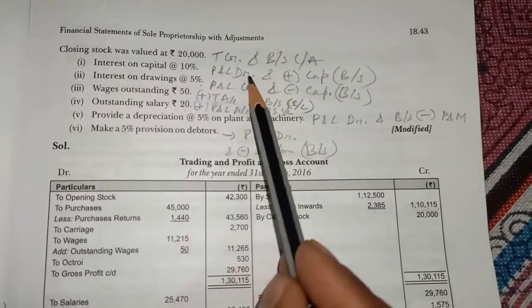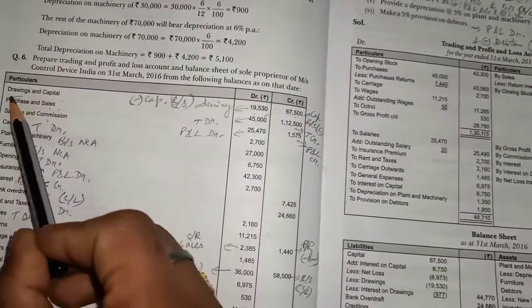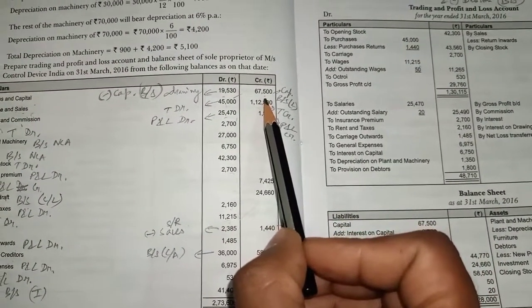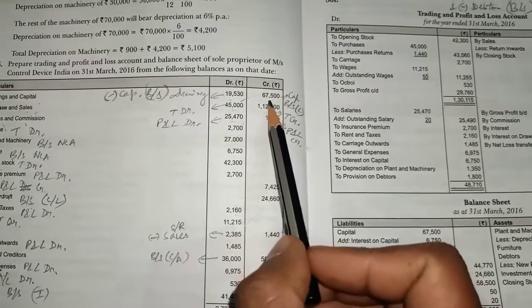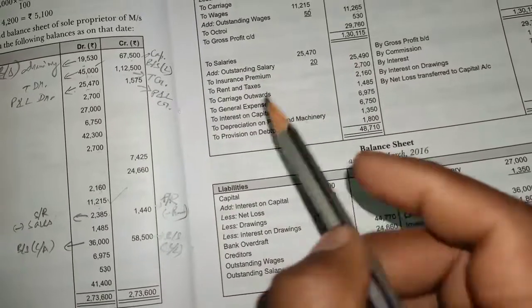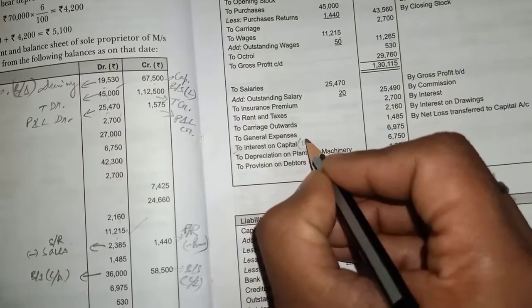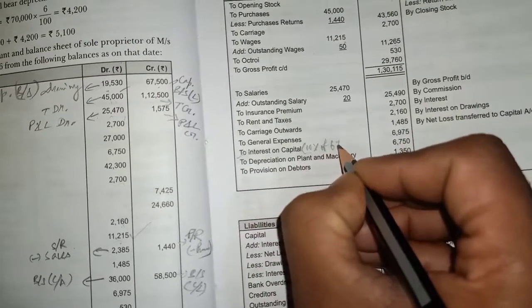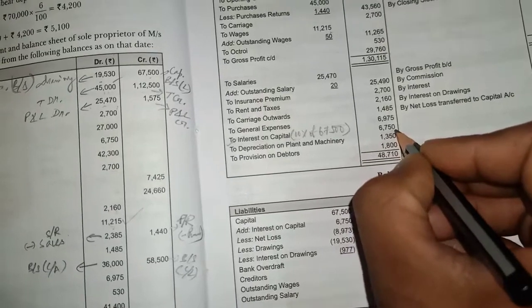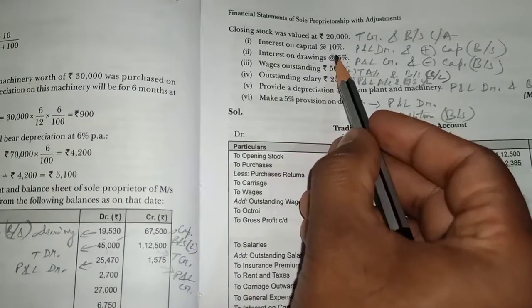Interest on capital will come in the profit and loss debit side. How much interest on capital? 10%. So what is the capital? Let's see what is the capital. The capital is 67,500. So 10% is the interest, isn't it? So 10% of 67,500 will be 6,750. So you can see here, to interest on capital, it comes here 10%. This is nothing but the 10% of 67,500, which comes to 6,750 rupees.